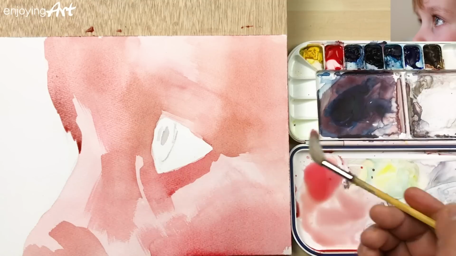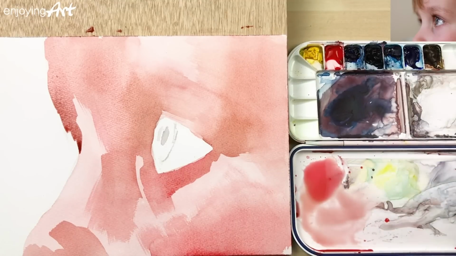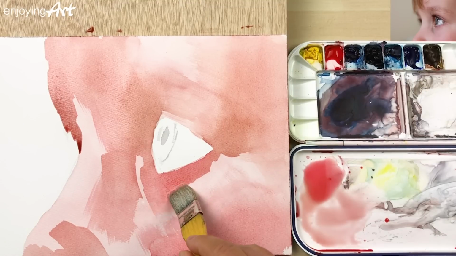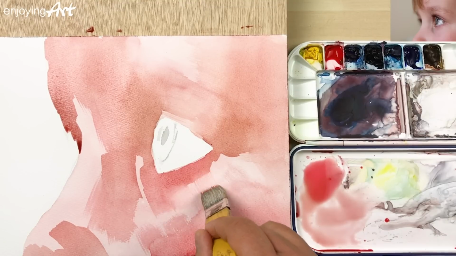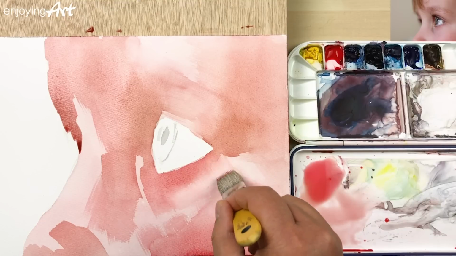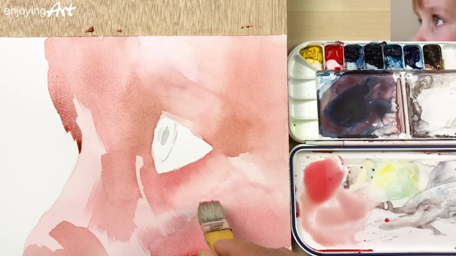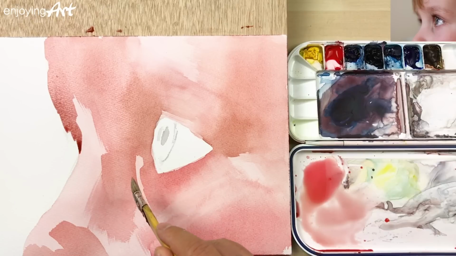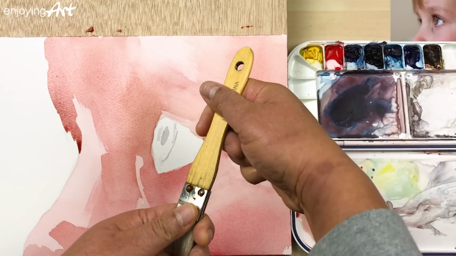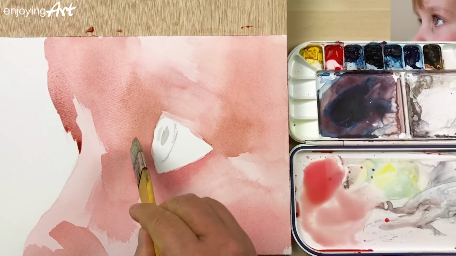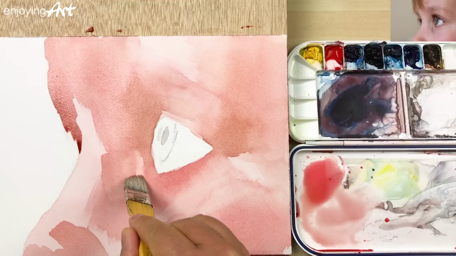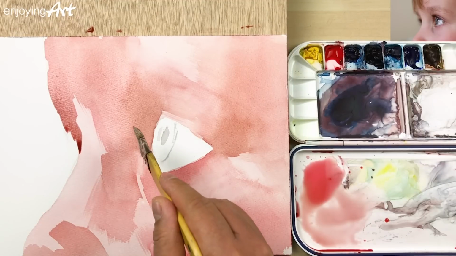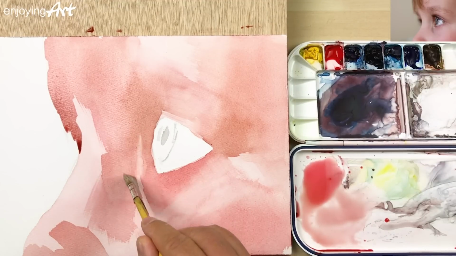Okay. Now I'm going to clean my brush again. There is enough paint already in the brush, so I'm gonna let go of that paint. Okay. After the first layer is dry, this is much easier when you are, I'm gonna use more water. It's much easier to do the blending or adjust the color.